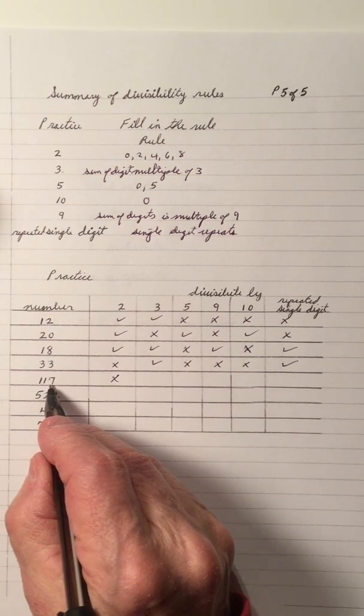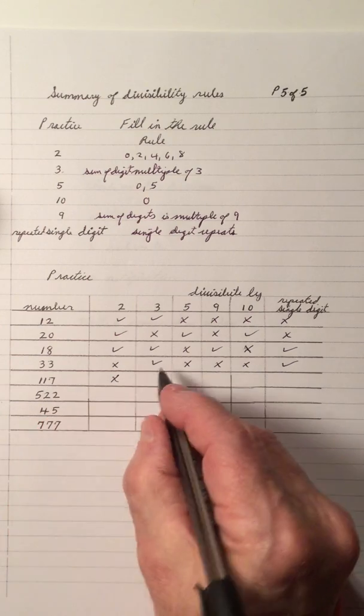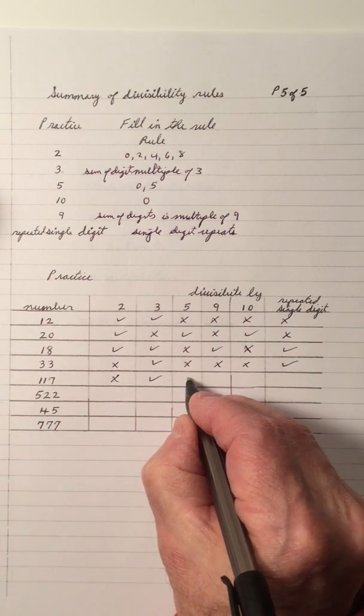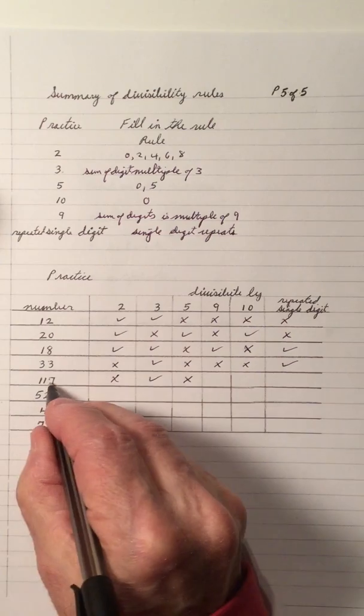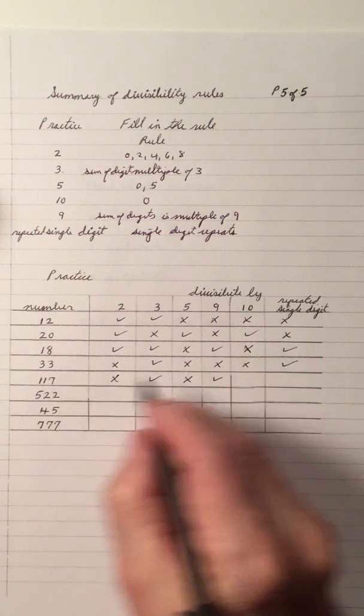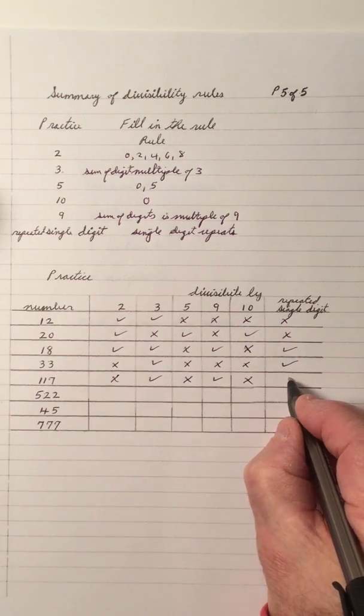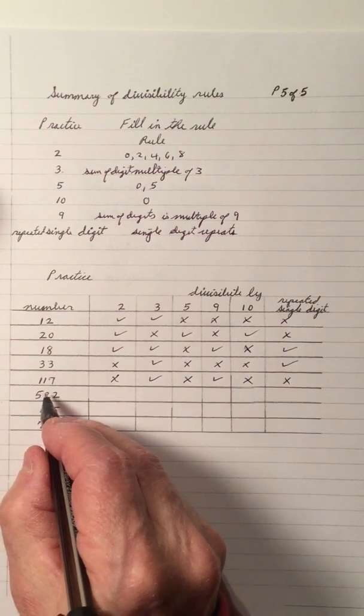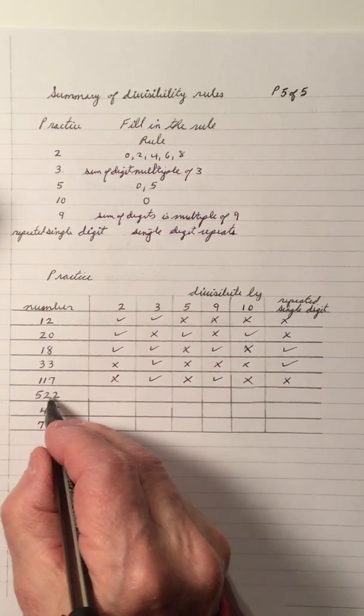117. Not 0, 2, 4, 6, or 8. Add them up, you get 9. 1 plus 1 plus 7 is 9, a multiple of 3. Doesn't end in a 0 or a 5. And 9 is a multiple of 9, yes. Doesn't end in a 0, no. Repeated digit, no.